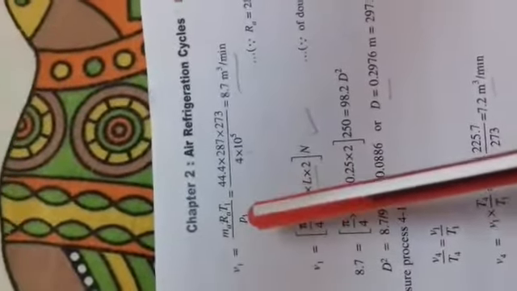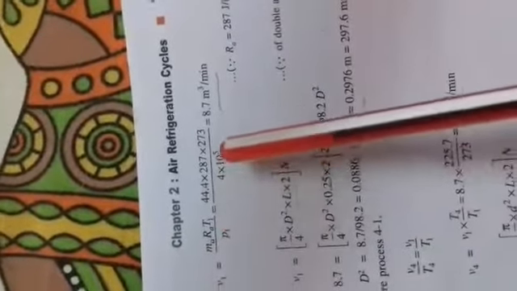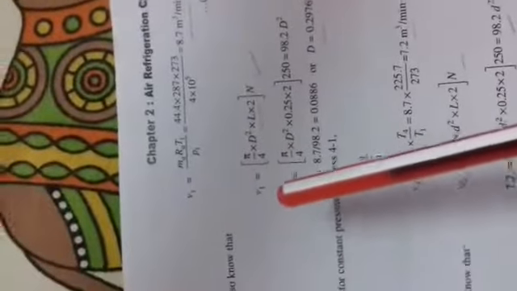Now V1 is equal to pi by 4 d square, L is the stroke length, into 2 because a double acting cylinder is there, and N is the RPM. So V1 we have already calculated, 8.7 equals pi by 4 d square into 0.25 into 2 into RPM, that will give 98.2 d square. So from here we can calculate d, the diameter, that is 0.2976 or 297.6 millimeter.